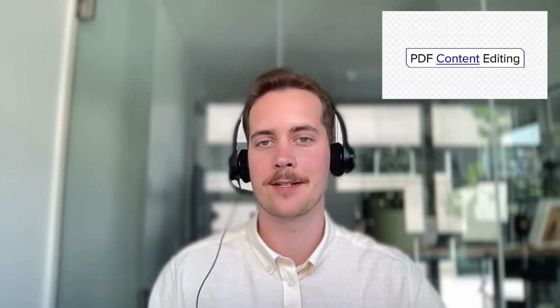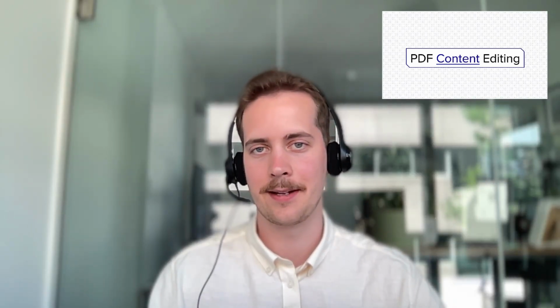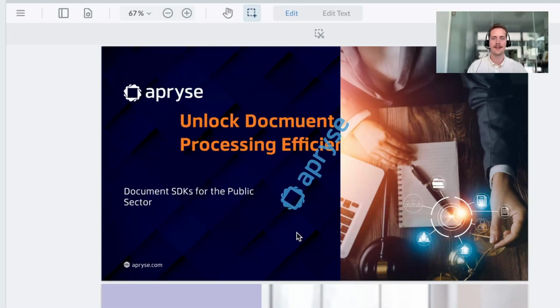First, you need to start with a document that has some errors in it. Well, here we have the Apryse government ebook, and unfortunately, it looks like we have a couple of errors. It seems that the main title is misaligned from the subtitle, and the word document has a typo in it. Unfortunately, I don't have the source file, nor am I going to wait around for someone else to fix it. But luckily, I'm using Apryse WebViewer, which means I can make the edits directly within the PDF.